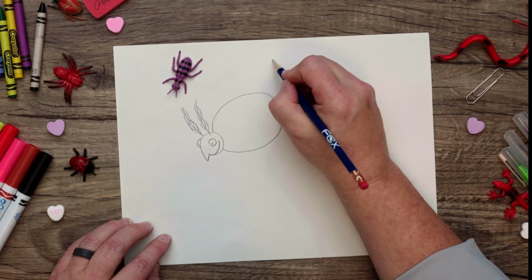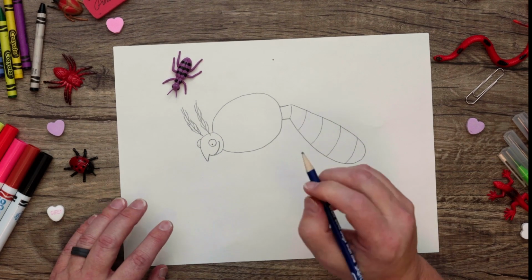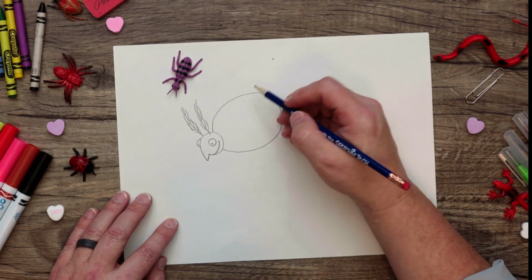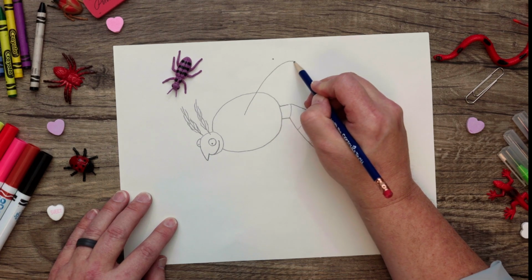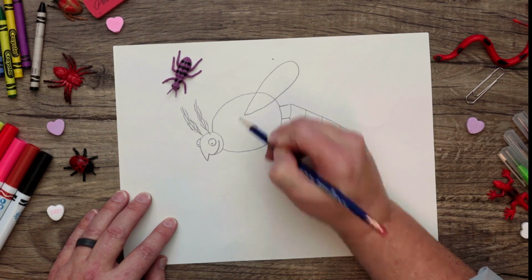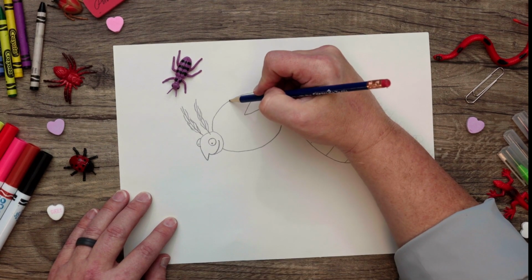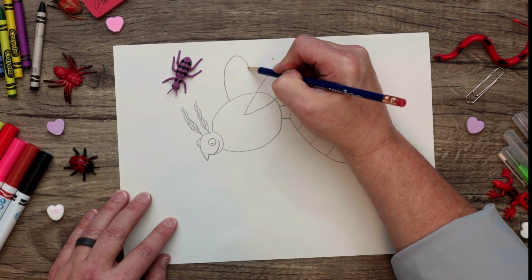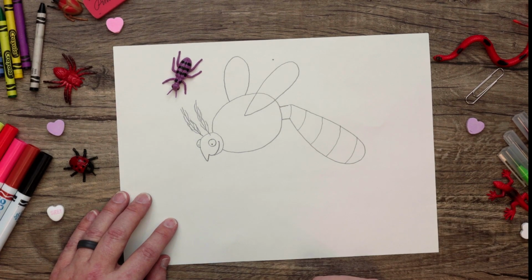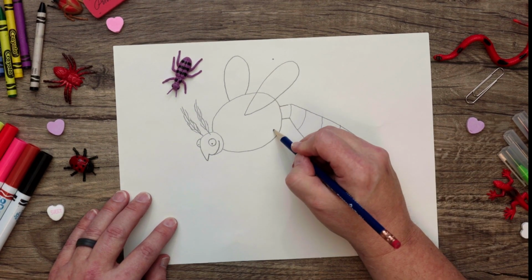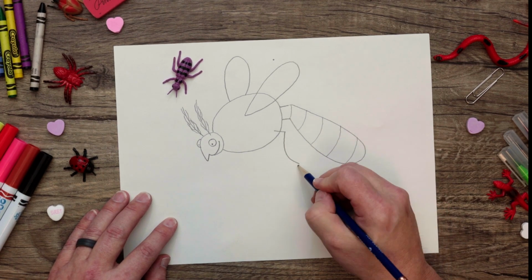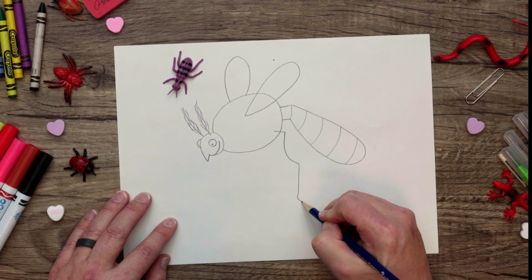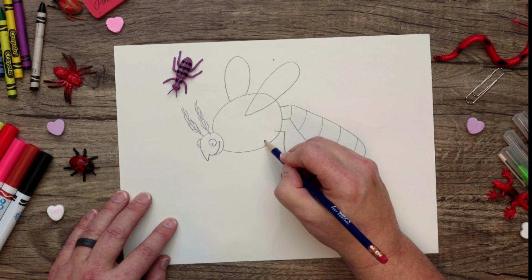Oh man, our midge is looking amazing. Now remember, this midge is just the size of a head of a pin. Tiny, tiny. Let's add our midge's wings. We'll do some ovals that come out and return to a point. We'll add another one on the other side, just like that. And now we get to do the midge's legs. Now, midge's legs are quite long. So we'll just do some curved and straight lines to create some really cool midge legs.